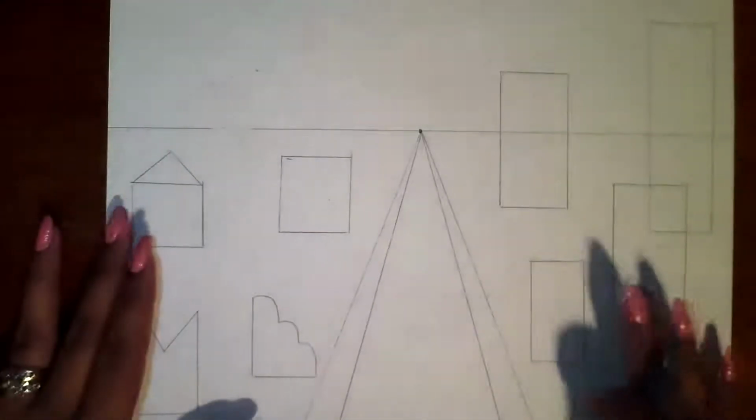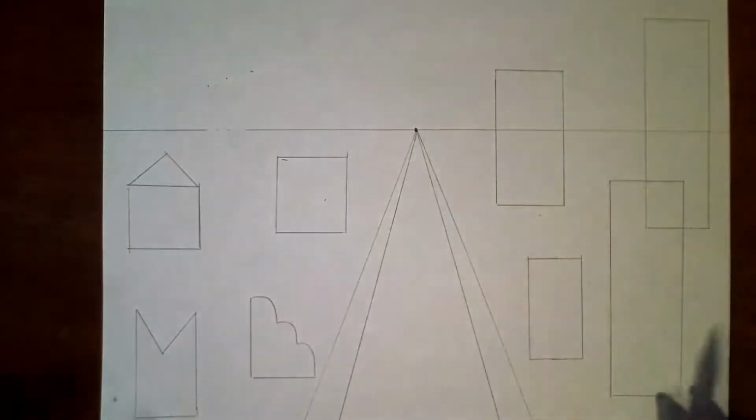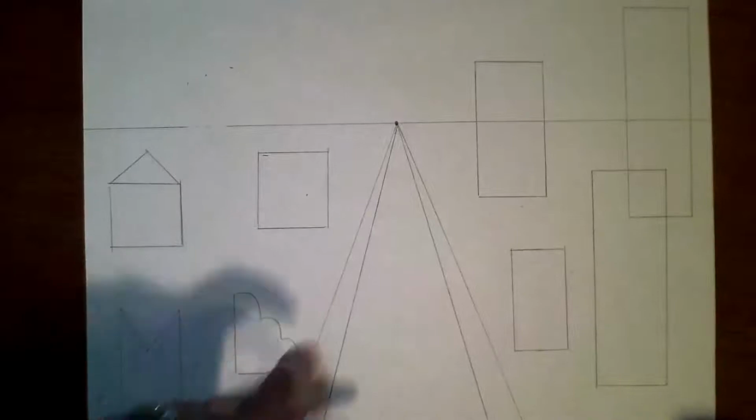So again, on this side, I'm gonna make a small little town where you could see more of the ground. And on this side, I'm going to make the taller buildings. First things first, remember, we're drawing the side of the buildings. How are they gonna look like from the side? So that's why we started off with these funky looking shapes and with these rectangles.